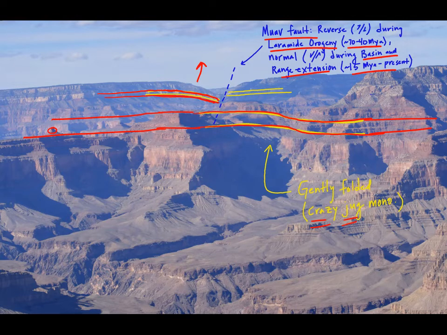So this fold occurred when these rocks were being uplifted, but now they're actually on their way in the other direction. Motion on this fault is very, very small compared to many others in the western U.S., but nonetheless it's still an active feature in the landscape.